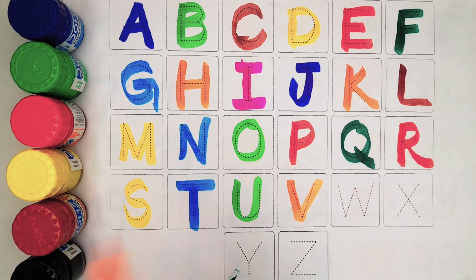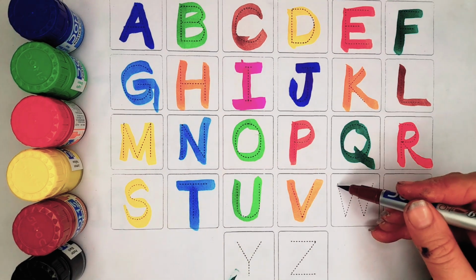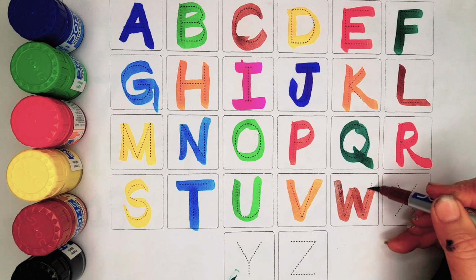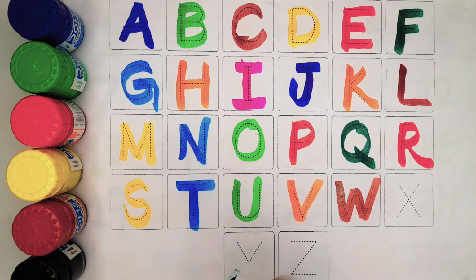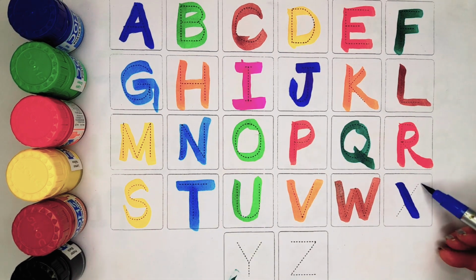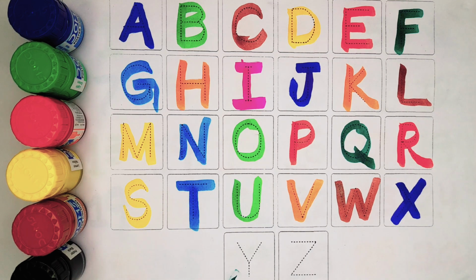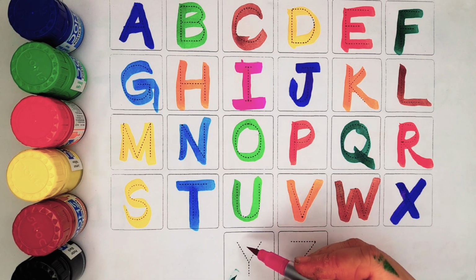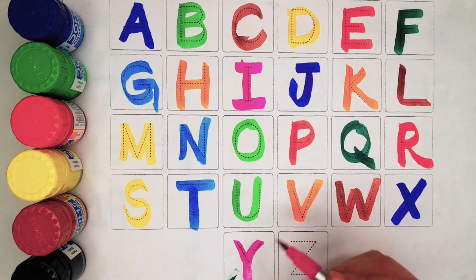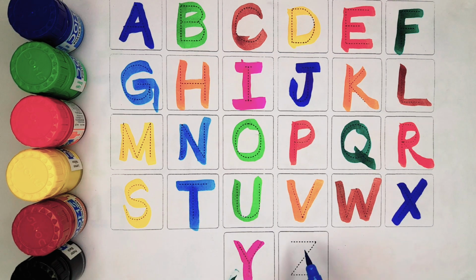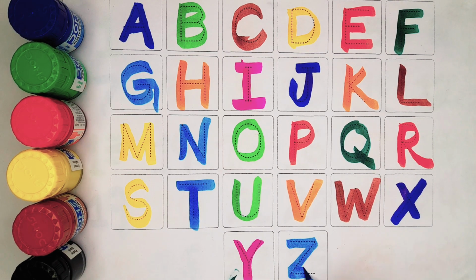V for van. W for watch. X for X-ray. Y for yak. Z for zebra.